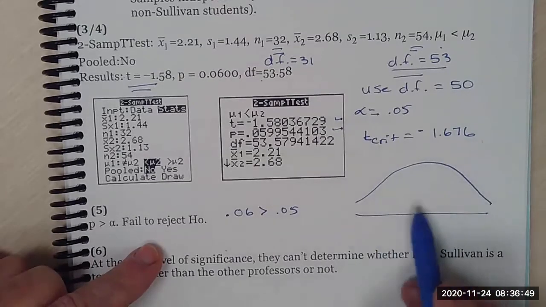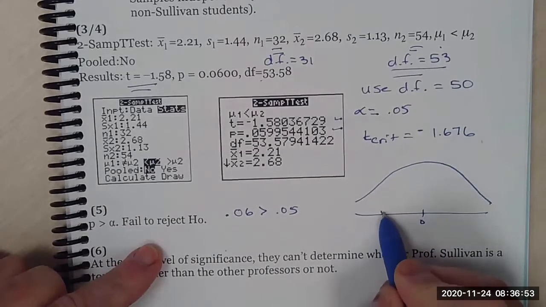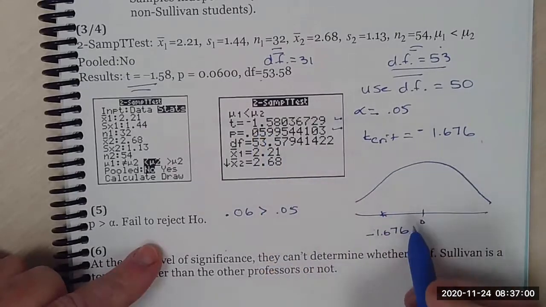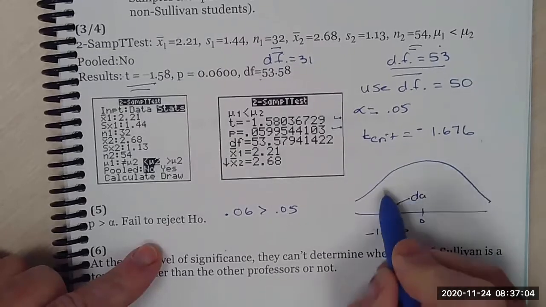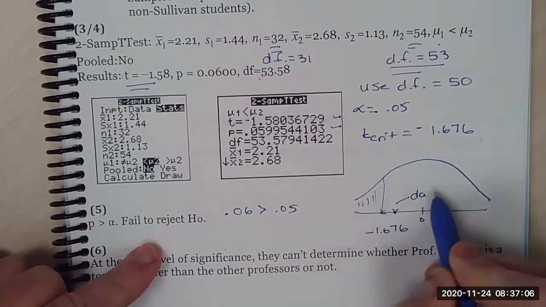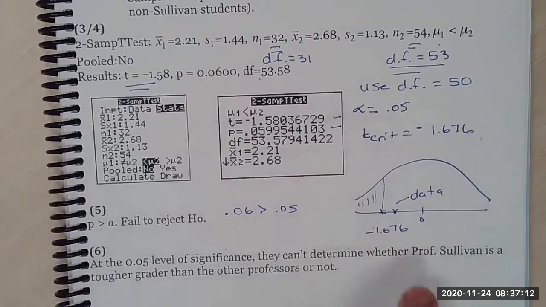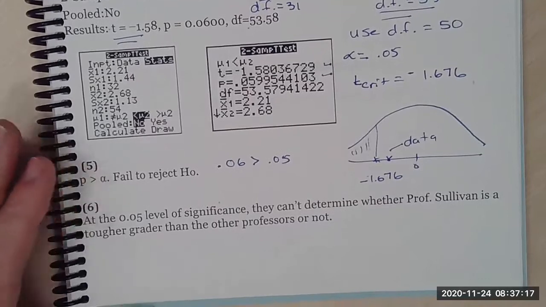If we did the picture here, here's 0, here's negative 1.676. The data value is here, on the right-hand side, and the shading was always to the left. So again, to confirm, don't reject at all. And it's very close. So again, a weak decision.